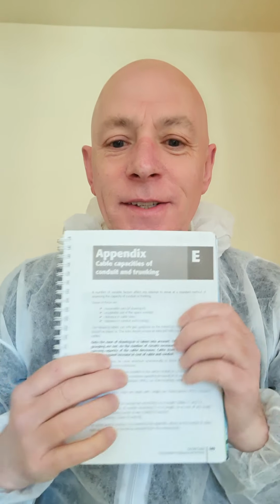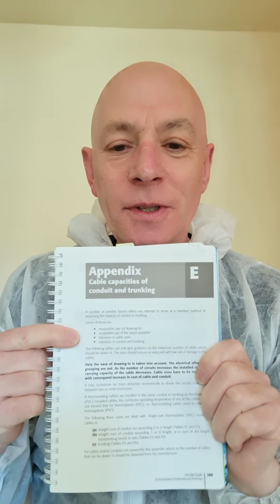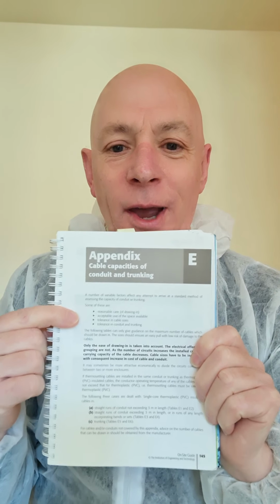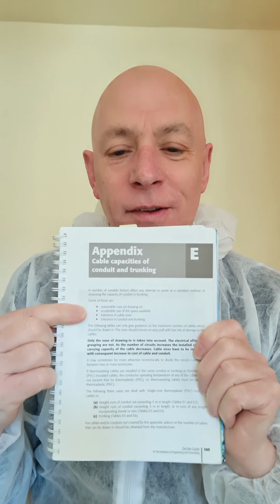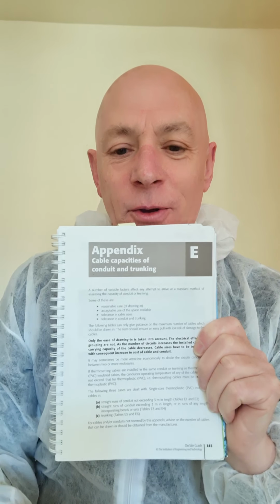I'm going to talk to you a little bit about the On-Site Guide and how to use Appendix E for the conduit space factor. Okay, so Appendix E starts like this. It explains that the main purpose of carrying out these calculations is to make sure that it's easy to draw the cables in and there's no damage.